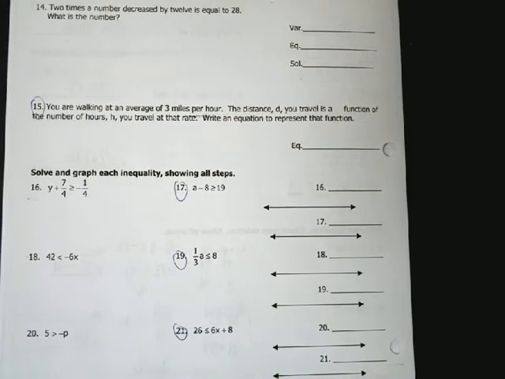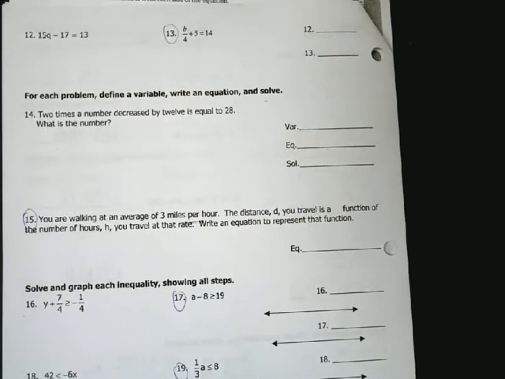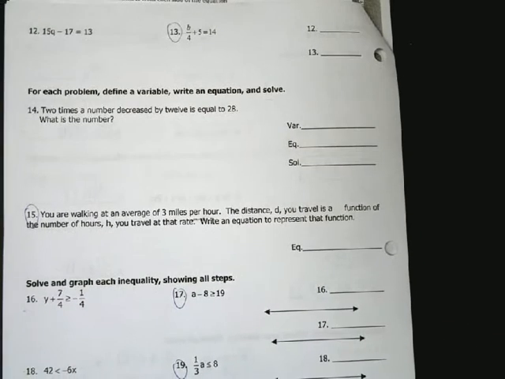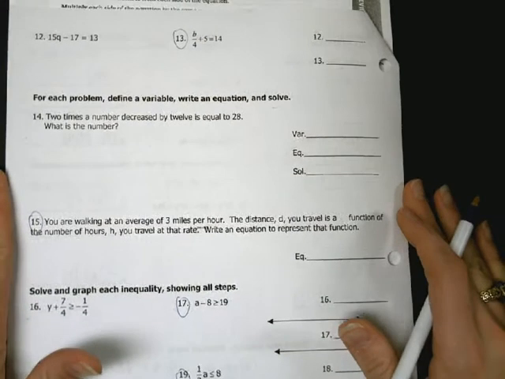This is page 2 of your Unit 1 Spring Review. We are going to work the odds. So number 13 is another solving problem where you want to get the letter by itself on one side and the whole numbers on the other side.